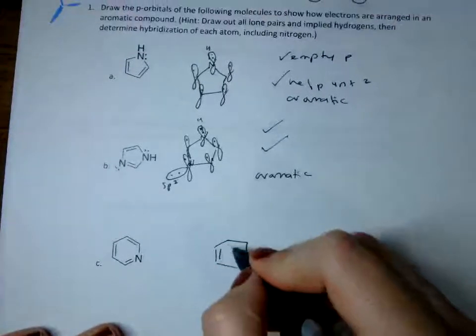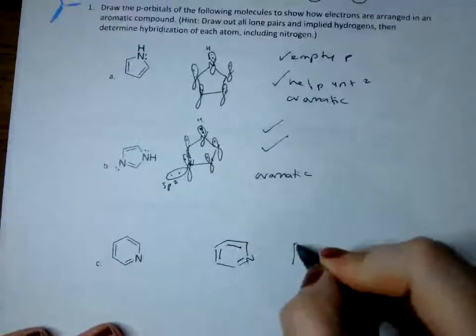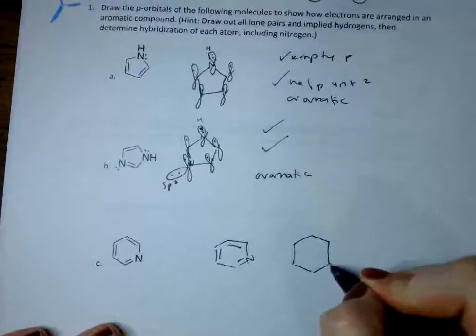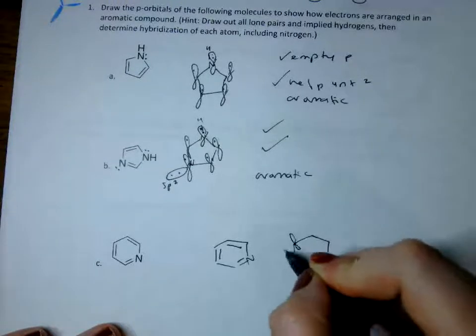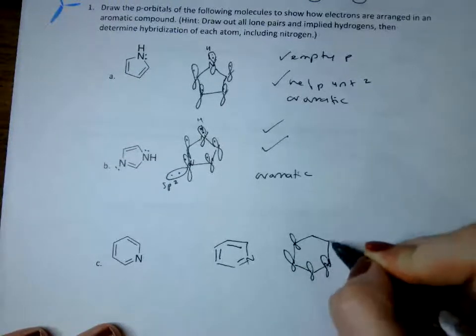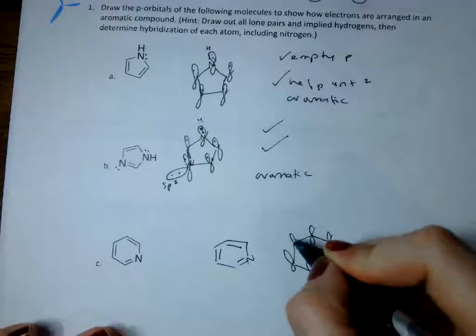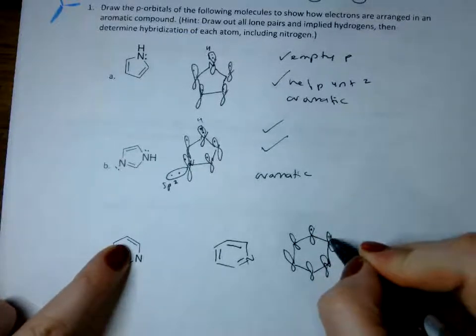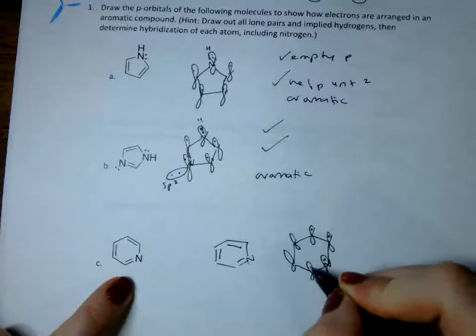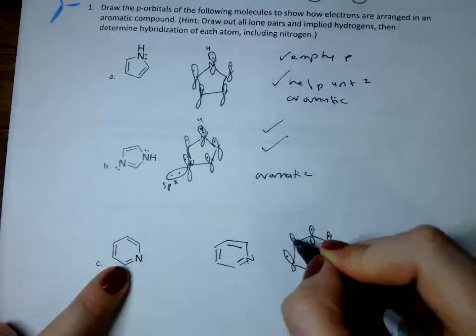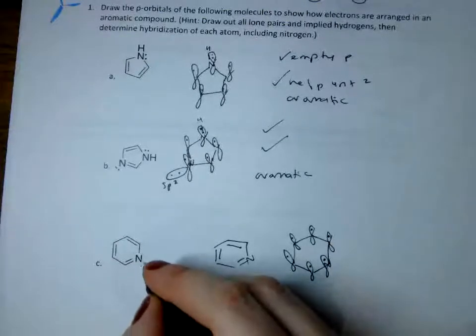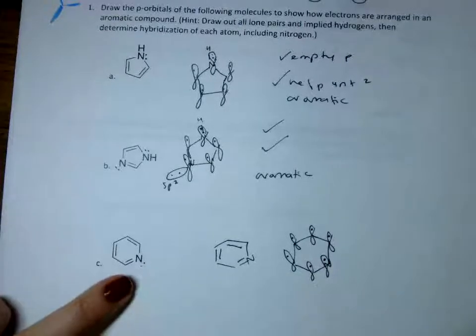we have, I'm going to draw it without the double bonds. We have our p orbitals for each of our double bonds. So we'll just start right here. Here's one double bond. Here's another double bond. And here's a third double bond. So that's all our double bonds. And then we have to decide on our lone pair. So there's a lone pair on that nitrogen.